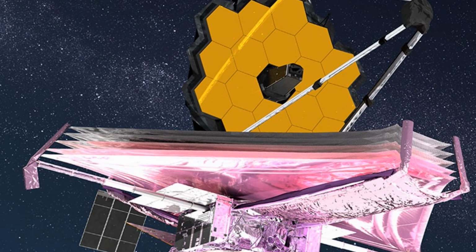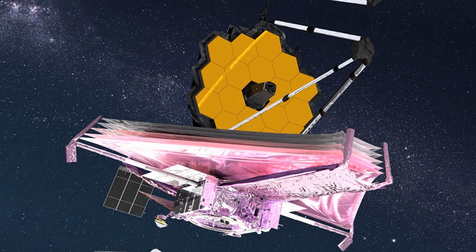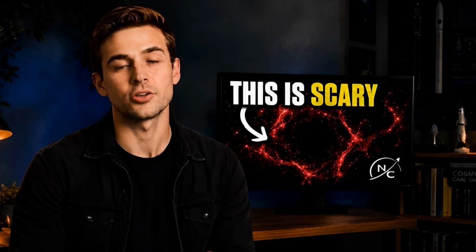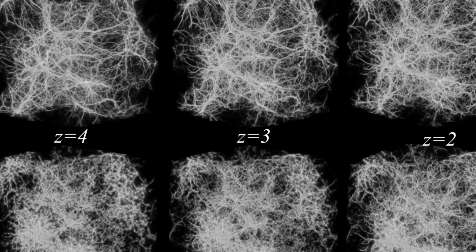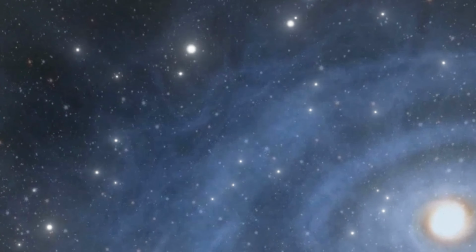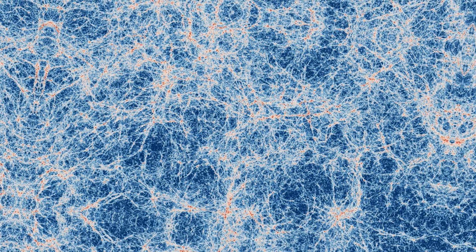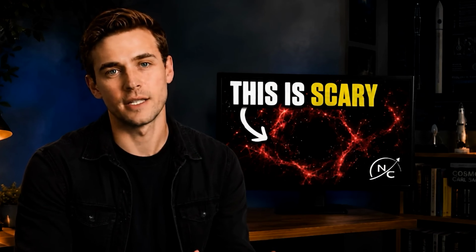So, JWST just dropped the most detailed map ever made of the cosmic web, the giant invisible structure that holds the universe together. And the picture they got back is doing two contradictory things at once. The cosmic web used to be a galaxy accelerator. Then, somewhere in the last few billion years, it became a galaxy killer. Same structure, opposite outcome. That is the part that needs explaining.